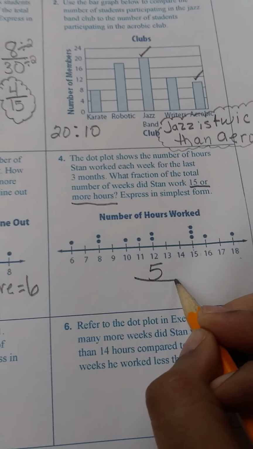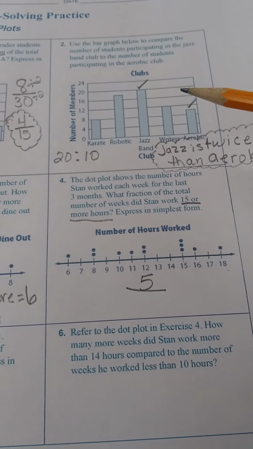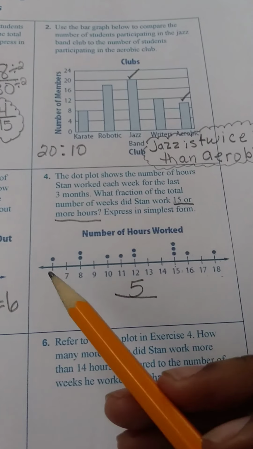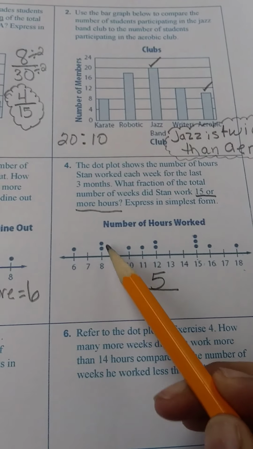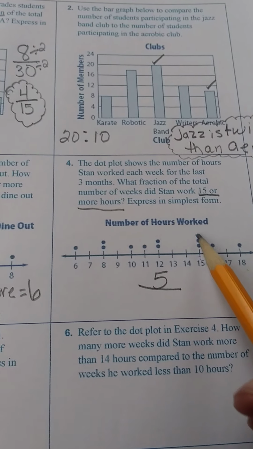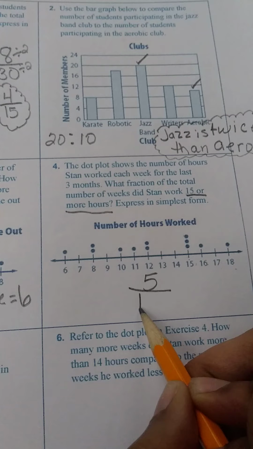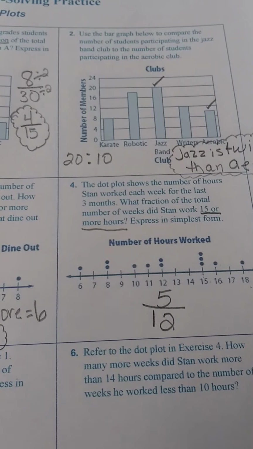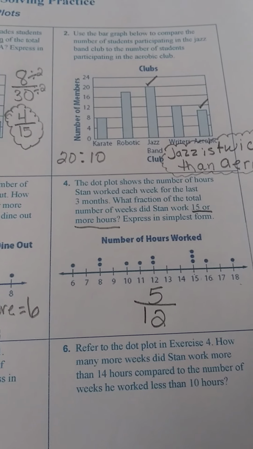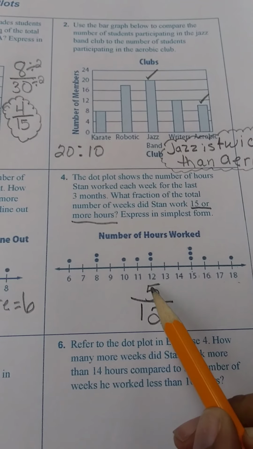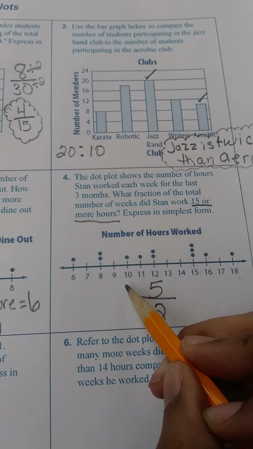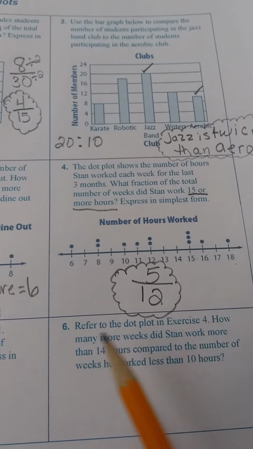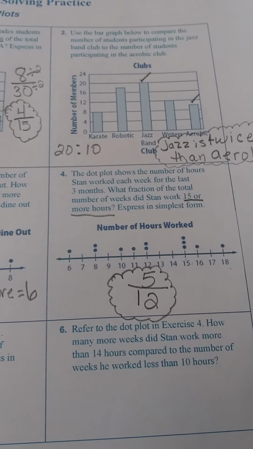That's our part. Now, just like the bar graph, we have to find out what was the total number of hours per week, right? So we have to add all the dots up. So we have 1, 2, 3, 4, 5, 6, 7, 8, 9, 10, 11, 12. So our total will be 12. So when we go back to our question, what fraction of the total number of weeks did Stan work 15 or more hours? According to this dot plot, it will be 5 out of 12. And we don't have to simplify. It is already in its simplest form. And that's our answer, 5 over 12. And that's just gathering the information from the dot plot.